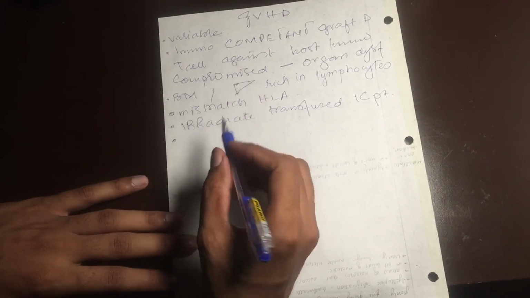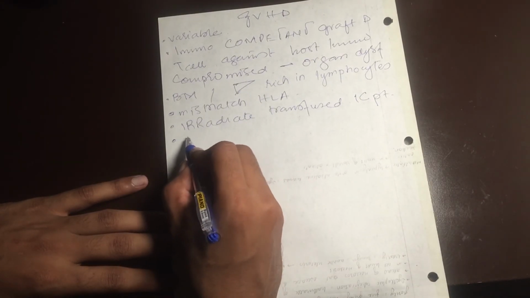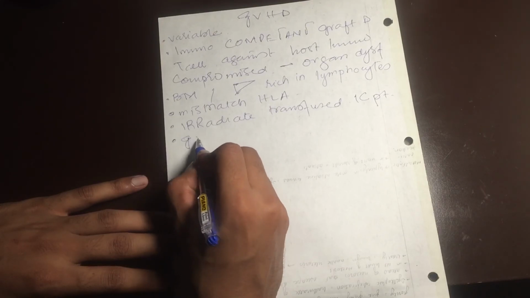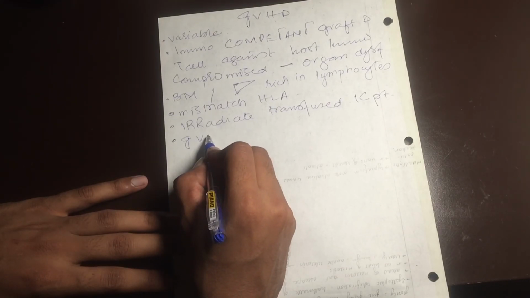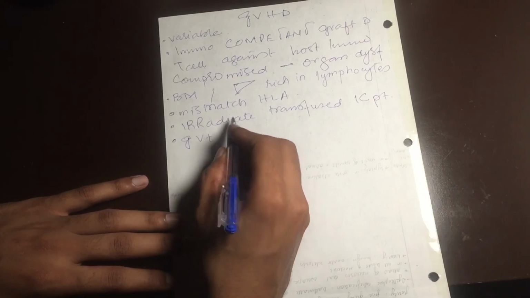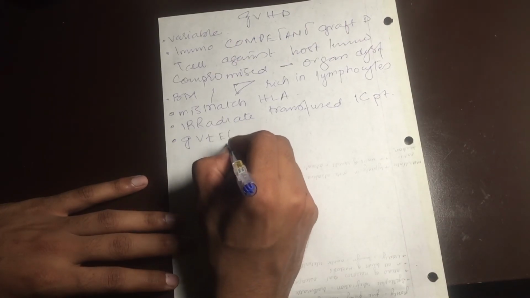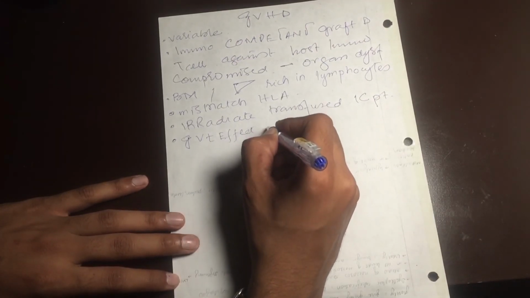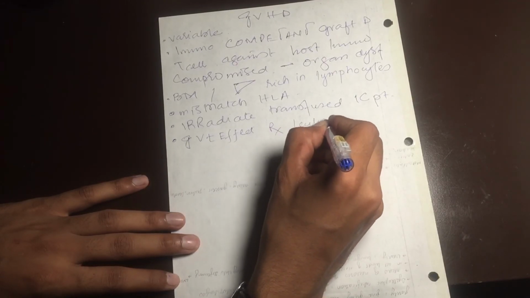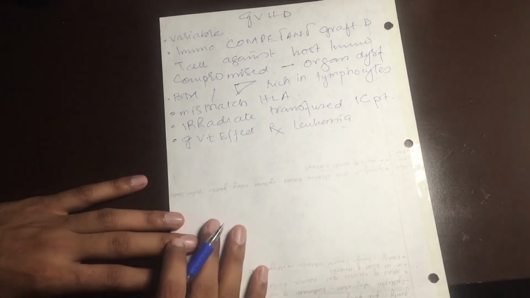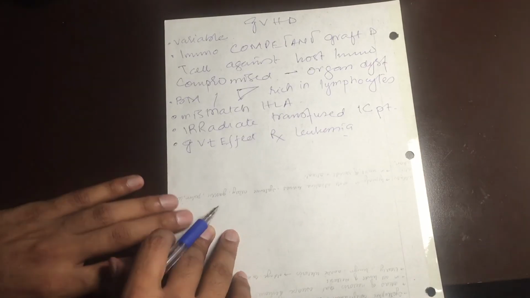And this graft versus host disease is very much applicable in the graft versus leukemic or tumor effect, which is very much helpful in the treatment of leukemia. So this is all about transplant rejections.